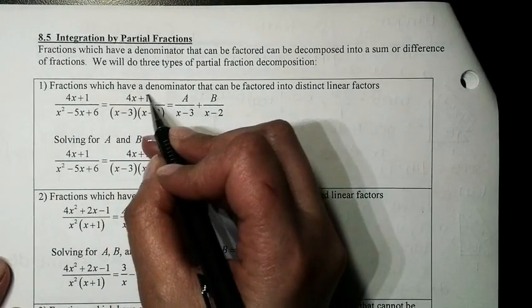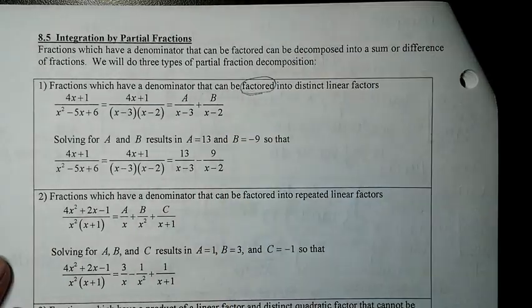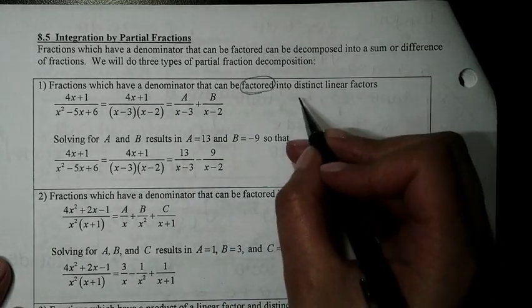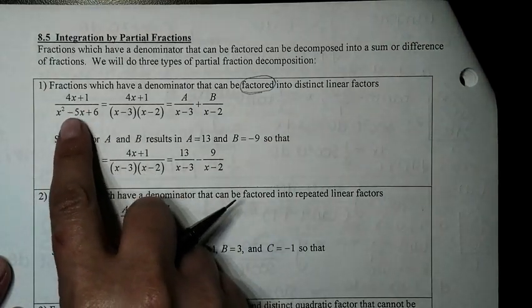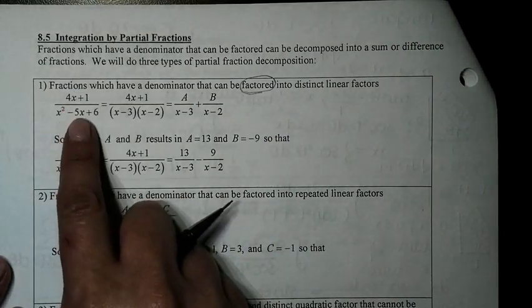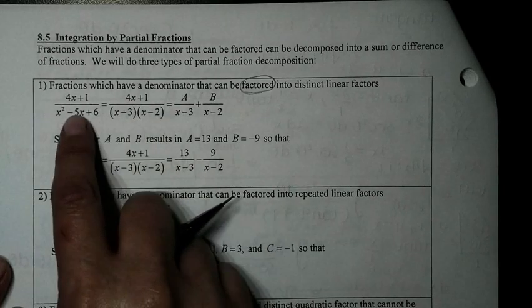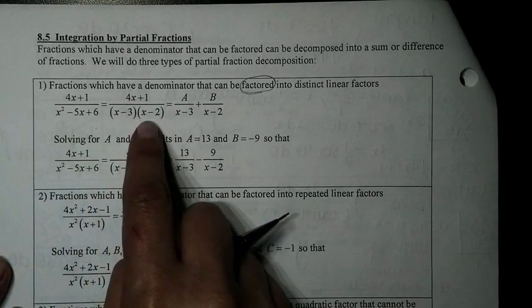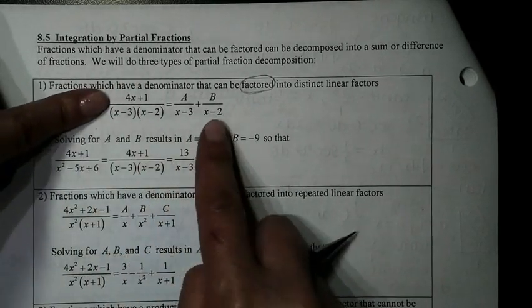So fractions which have a denominator that can be factored, and that's the main thing, right? That can be factored into distinct linear factors. You're going to have a situation like this where you recognize that the denominator can be factored. In this situation the denominator can be factored as x minus 3, x minus 2. So you can decompose this as this situation.